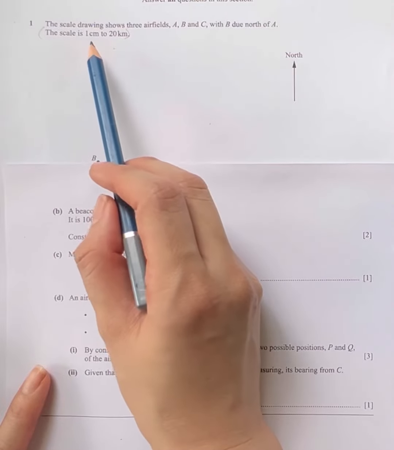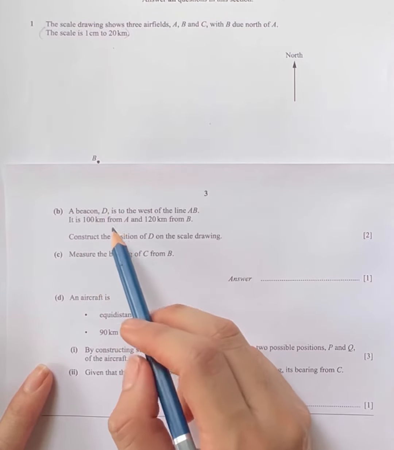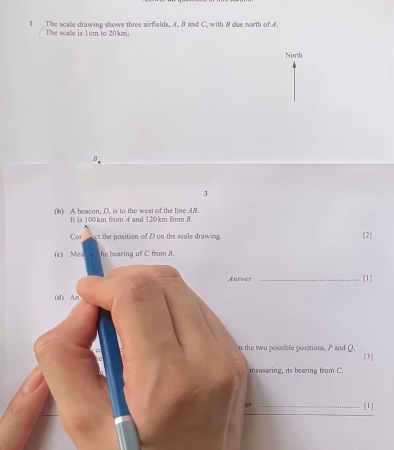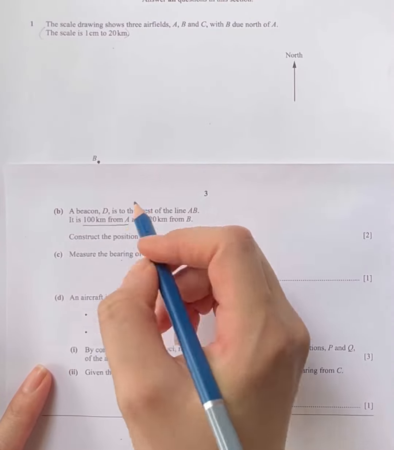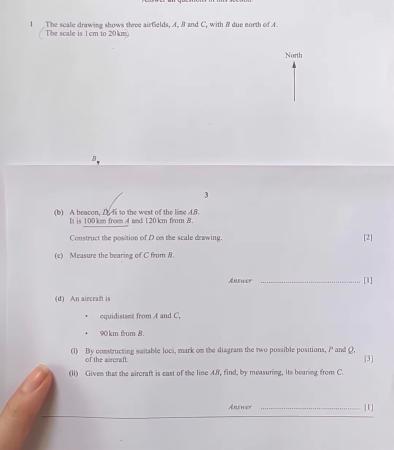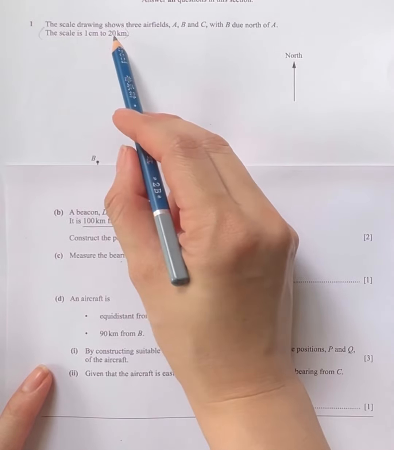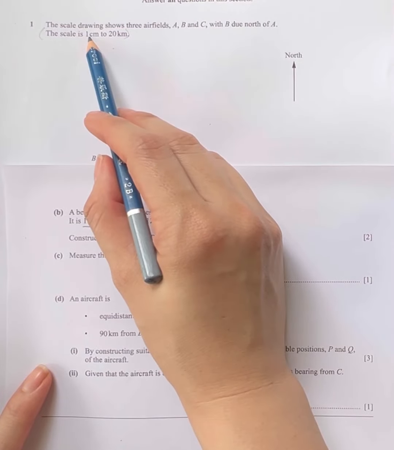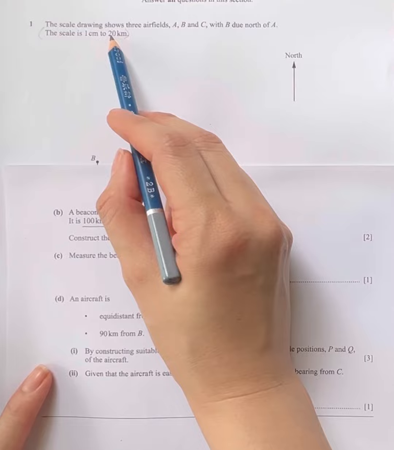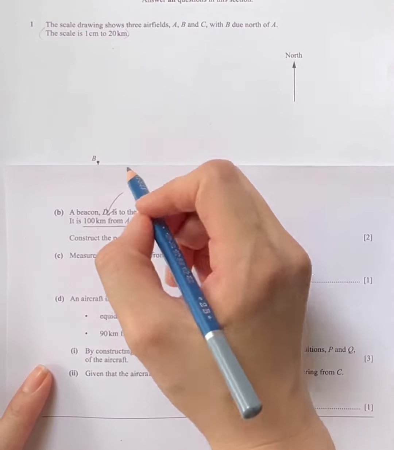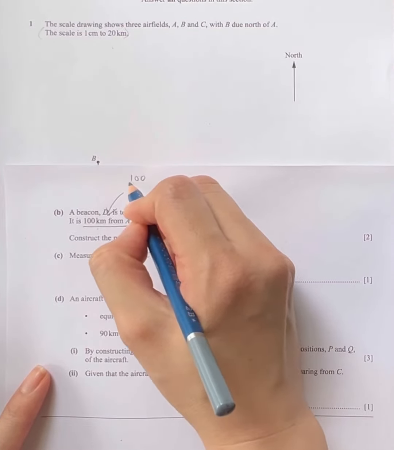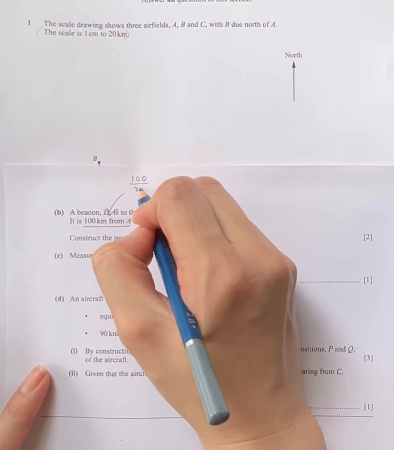Okay, let's look at the scale again. It's 1 cm to 20 km. We want to find out how many centimeters we need to draw from A. So if we want to know how many centimeters that is, we need to divide by this 20, because this one represents the map, and this one represents the actual distance. So if it is 100 km from A, we divide by 20 to find out how many centimeters we need to actually draw it out. After I divide, it is 5 centimeters.